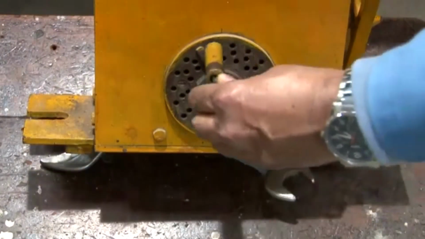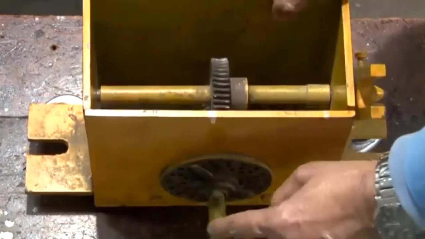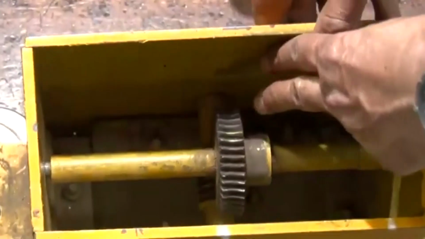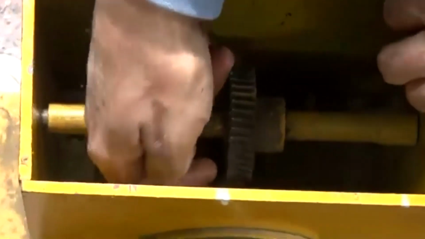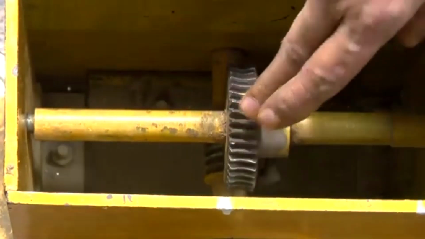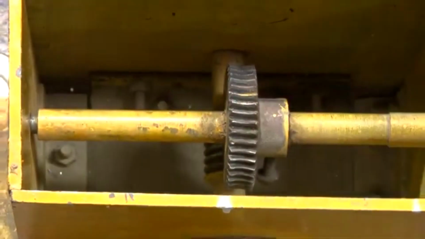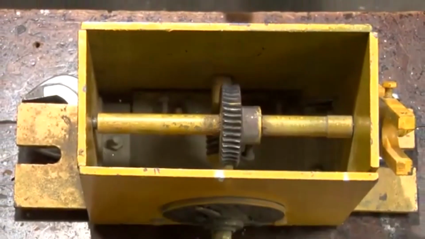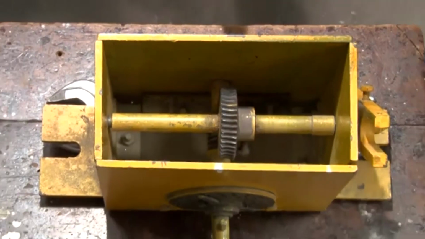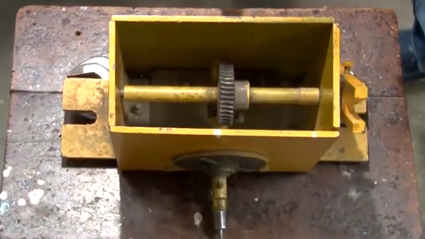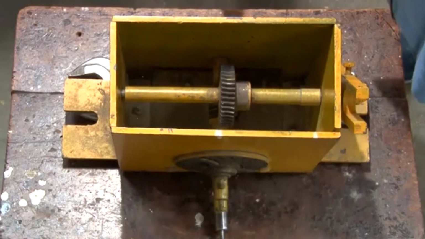Now, the plate is rotated and the axis of this handle is connected to the worm, and the worm is connected to the worm gear, which has 40 teeth. So, here the formula will be 40 divided by n, where n is the number of teeth that you have to cut.